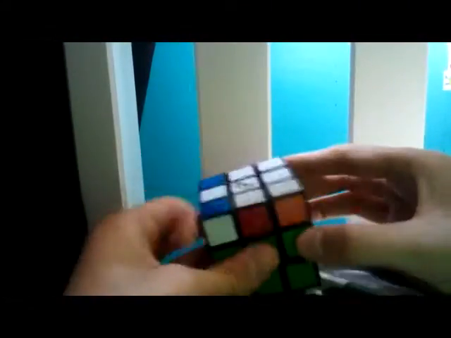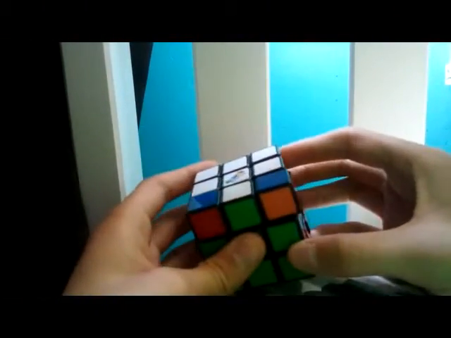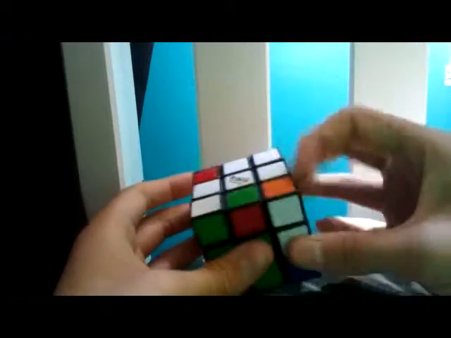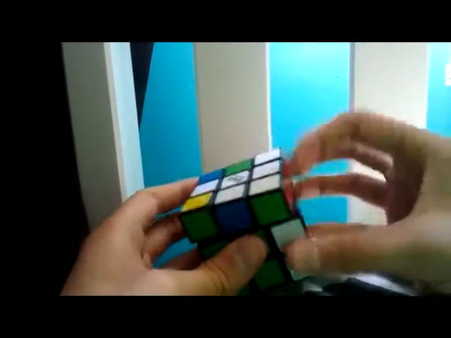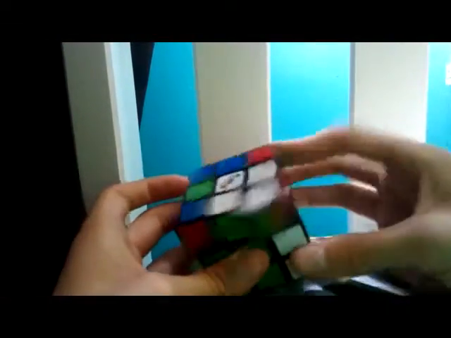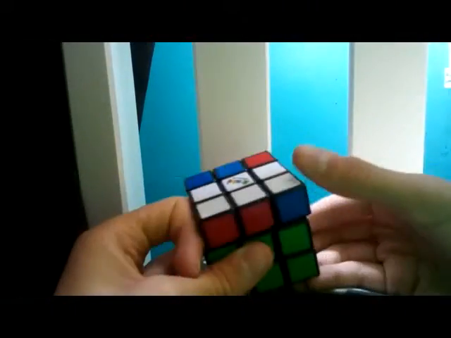So my alg for this, make sure the oriented corners are on the back. What I do, my algorithm, R U prime R prime U2 R U R prime U R prime U prime R U R U R prime U prime R prime U R.